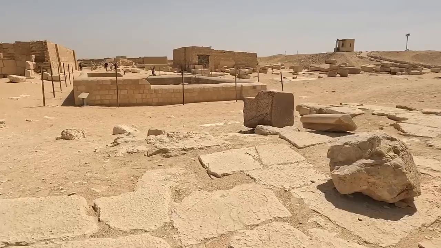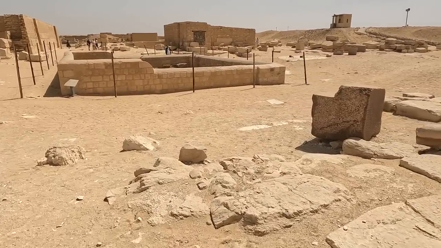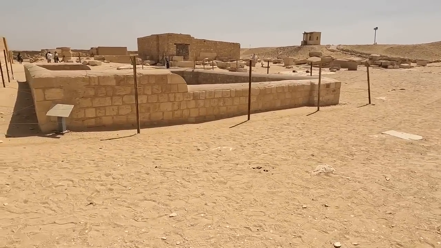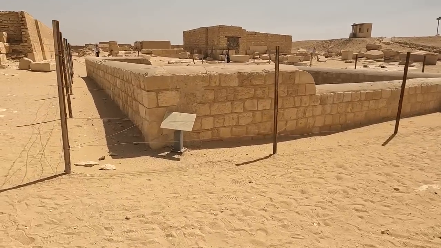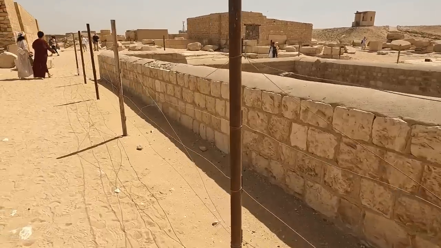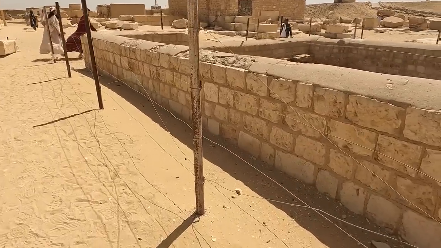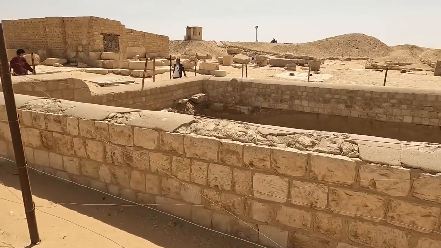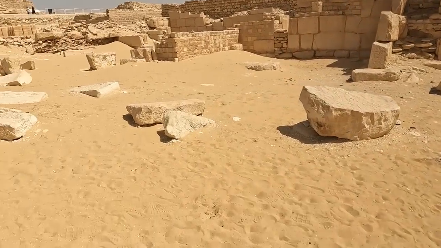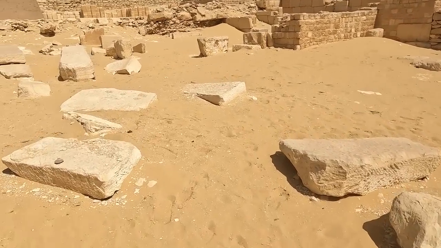So we're going to start over here, and I'm going to show you a piece of the red quartzite conduit system that has been removed from its original location. We'll take a look down in here as well, which is one of the quote-unquote Persian shaft tombs.